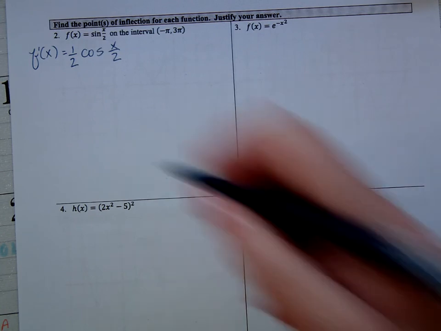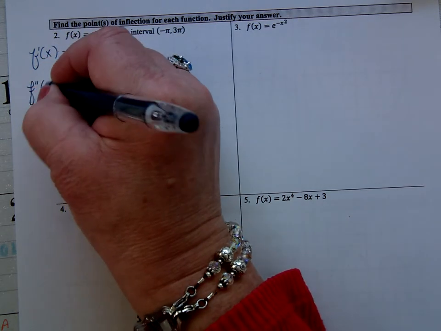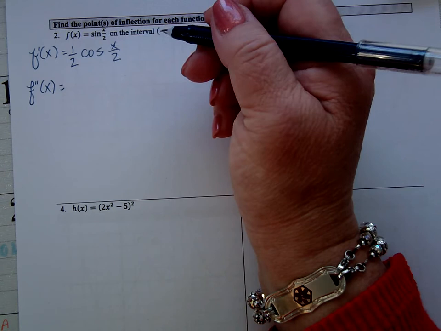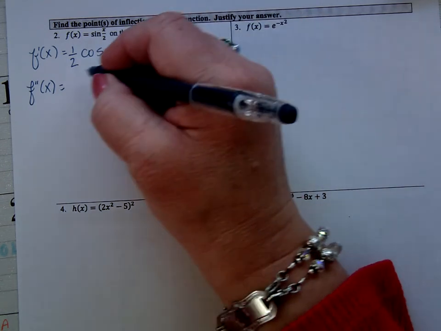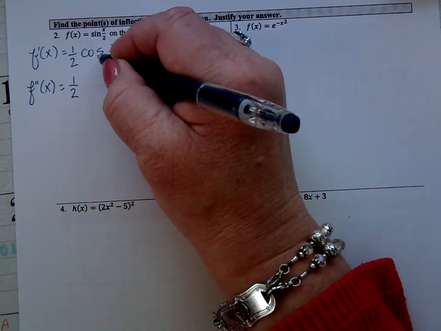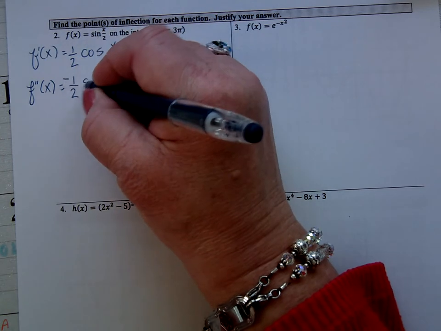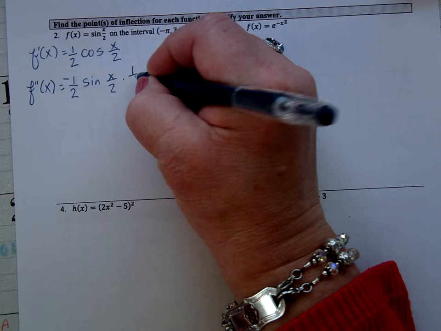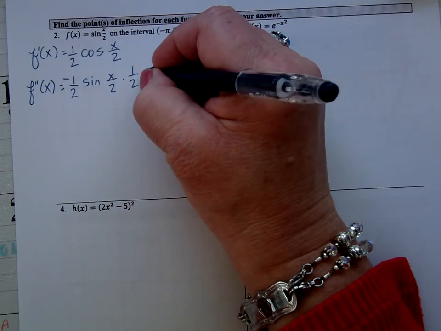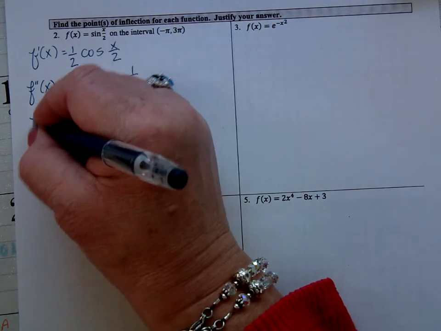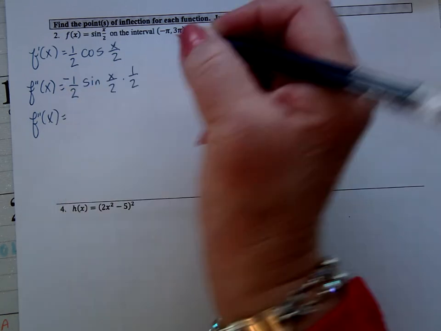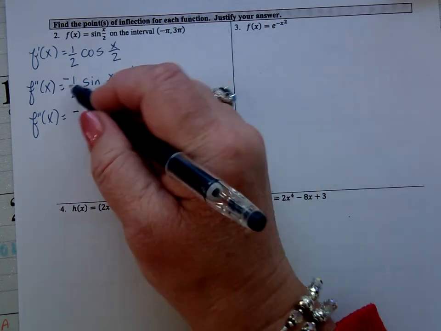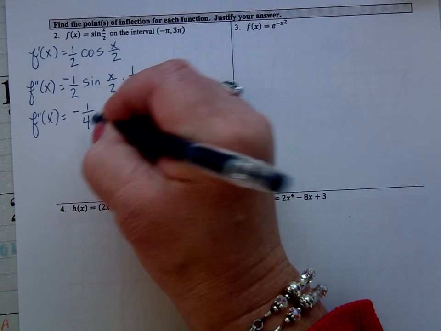Second derivative, I'm going to take 1/2. Derivative of cosine is negative sine, same angle, times the derivative of the angle. So when I solve this out, I end up with negative 1/2 times 1/2, which is 1/4, the sine of x over 2.